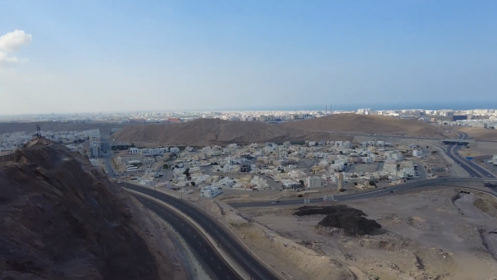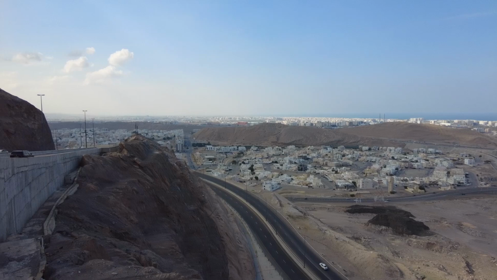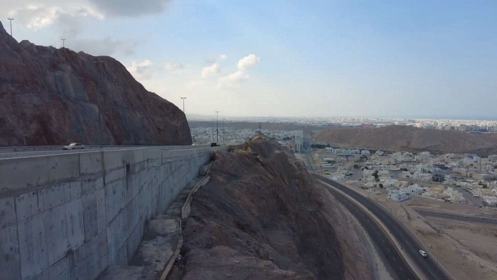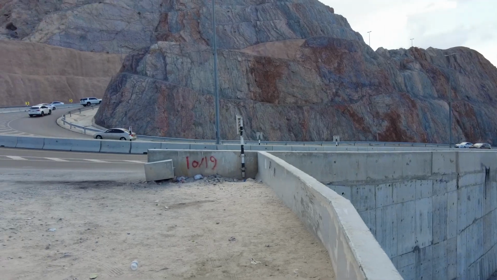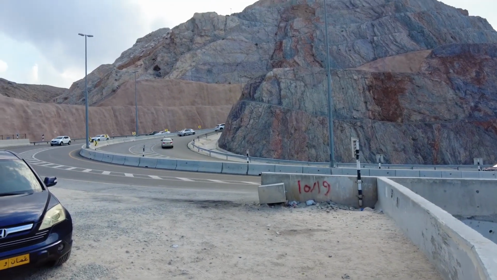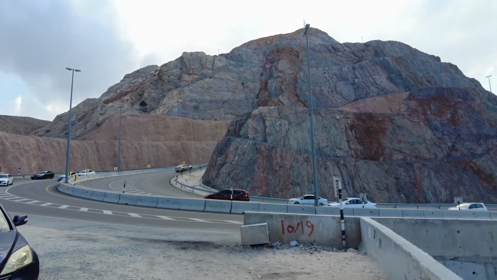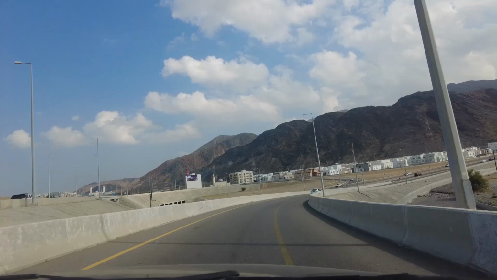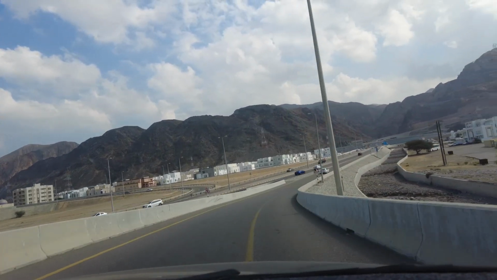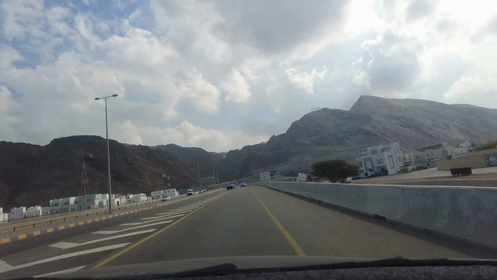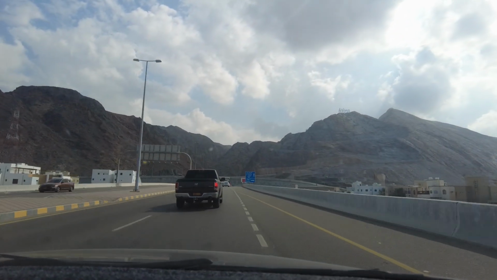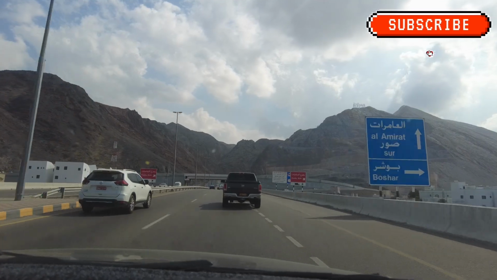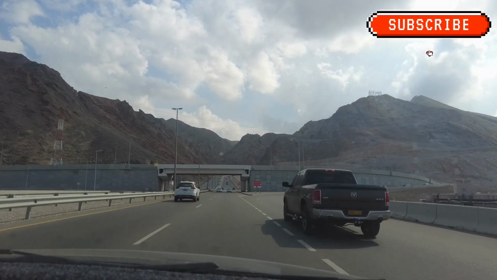So I'll show you how we got here, and we drove all the way. It's like a 5 minute drive, and the whole video is here. So starting from now, you'll see how we started the drive. Basically, we are approaching the mountain. That's the mountain in front of us, and we have to take, should we say, zigzag or spiral?